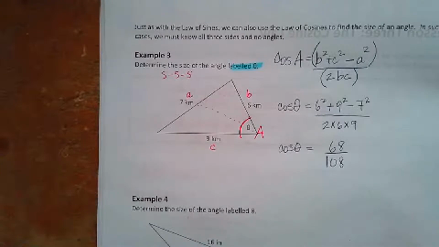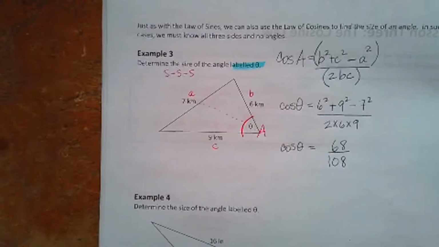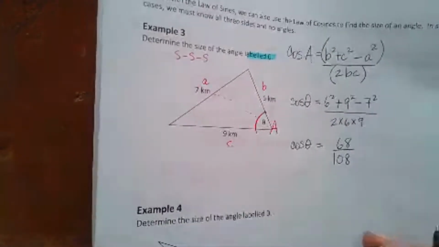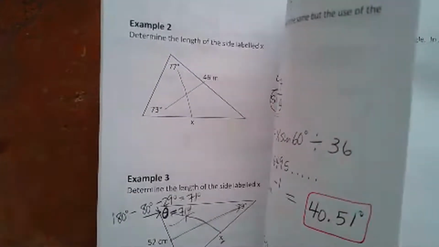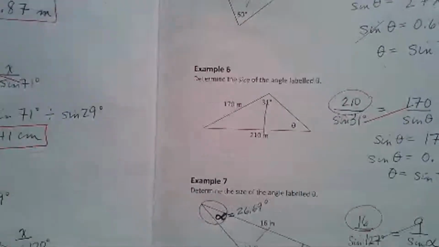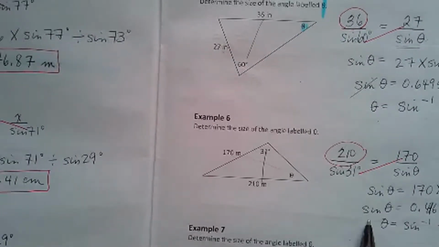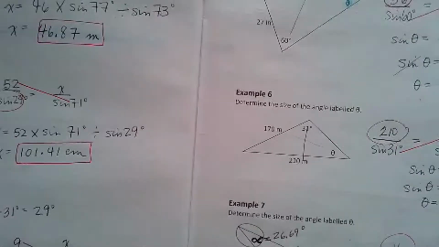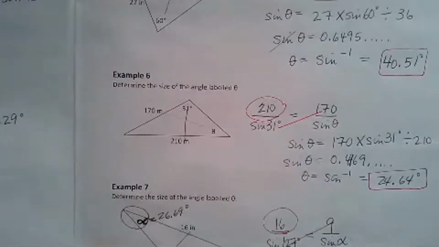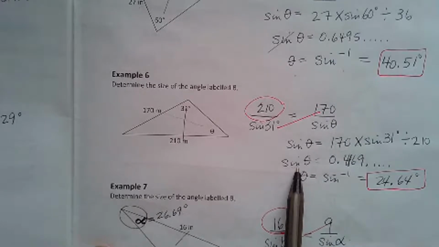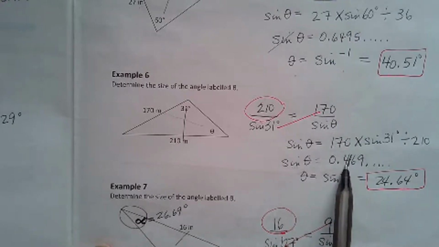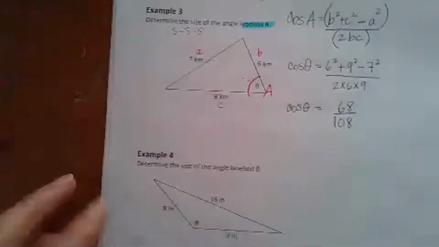Now, just like you did with Amanda in grade 11, if you were in Amanda's class, I'm just going to go back a page. When we were solving for the angles with law of sines, you remember we had sine theta equals a decimal answer, and then we had to do shift sine. That's what we're going to do for cos. Okay, we're going to do the exact same thing.